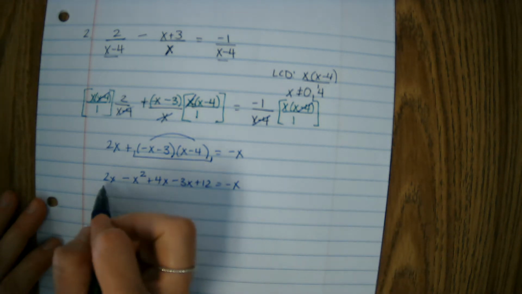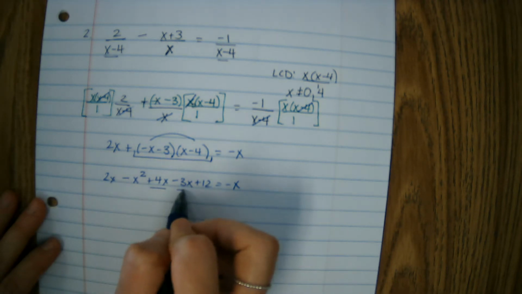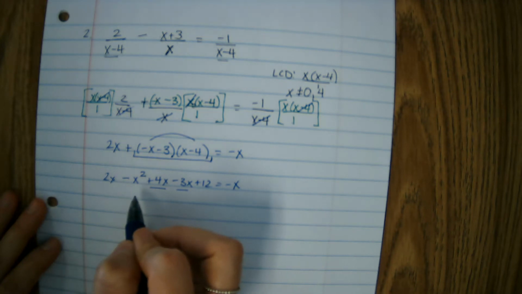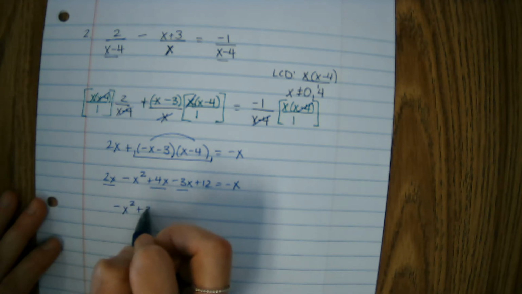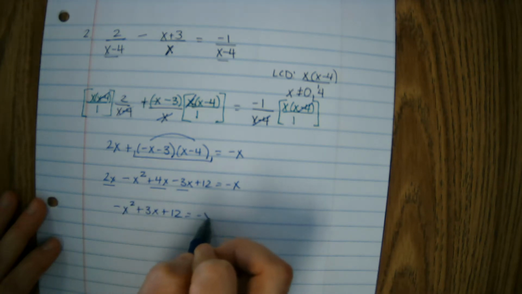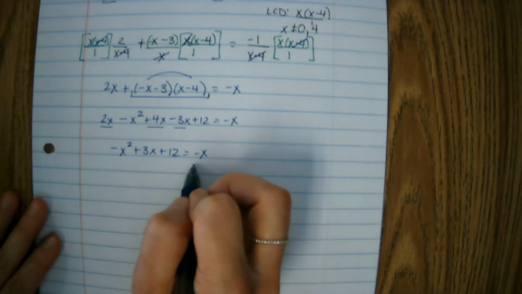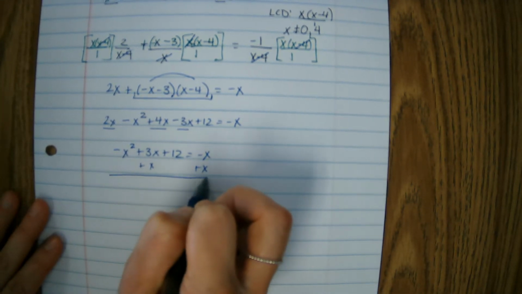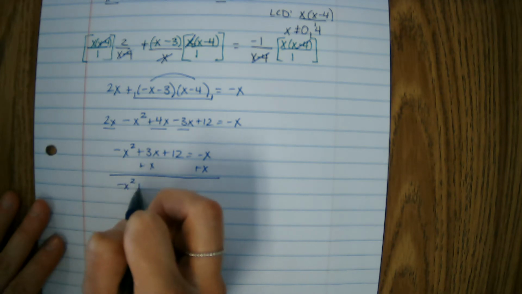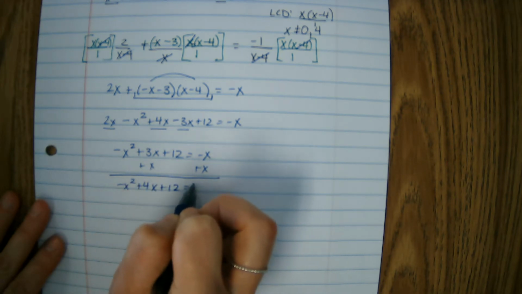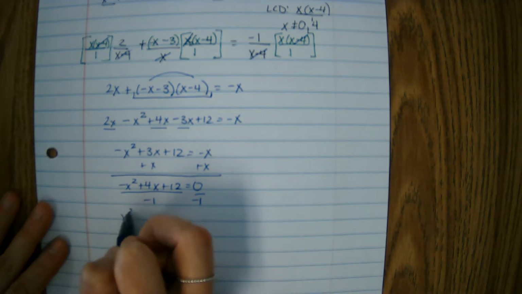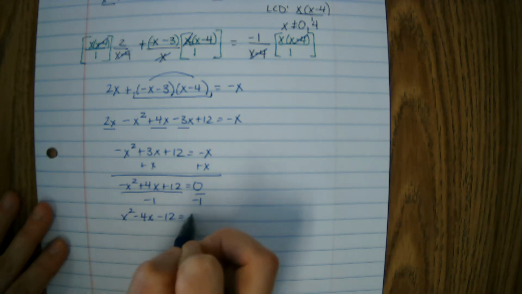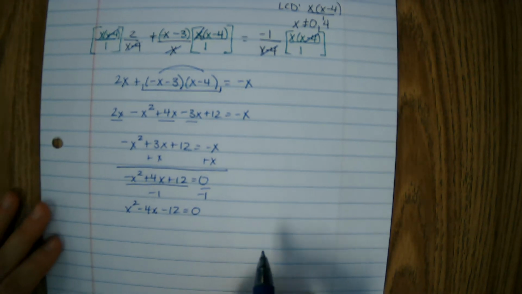So now I have like terms here. 4 minus 3 gives me a positive 1x, and with the 2x, that'll give me 3x. I have an x squared and an x, so I want to get this equal to 0. I'm going to add x to both sides. I also want my x squared to be positive, so I'm going to divide both sides by negative 1, which just changes every single sign. The 0 doesn't have a sign, so that won't change.